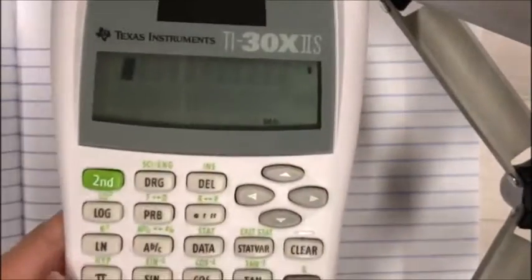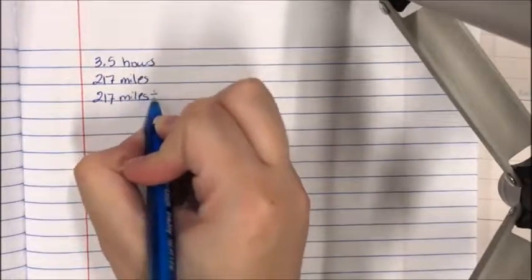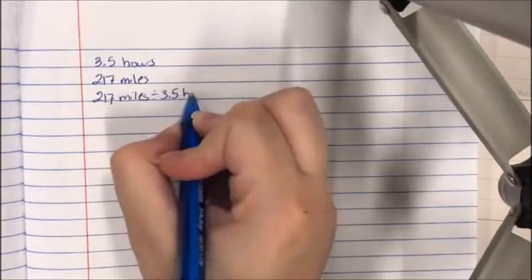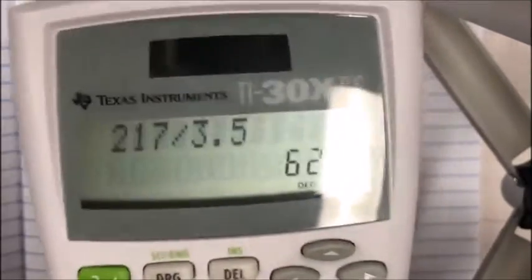In order to do that, I have to find a unit rate. So I'm going to take my handy calculator, and I'm going to take 217 miles divided by 3.5 hours, okay? So on my calculator, 217 divided by 3.5 gives me 62.